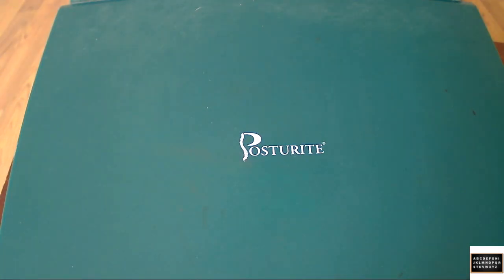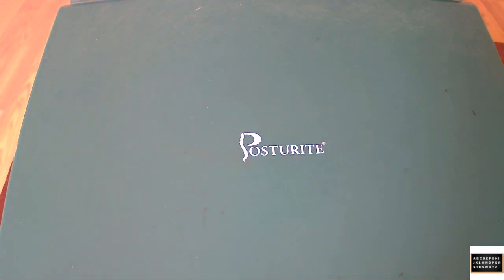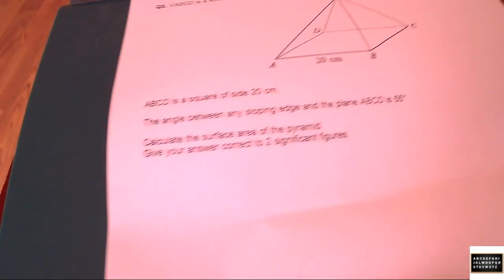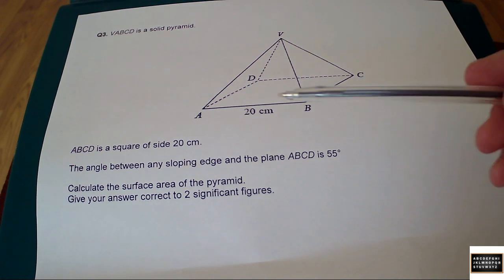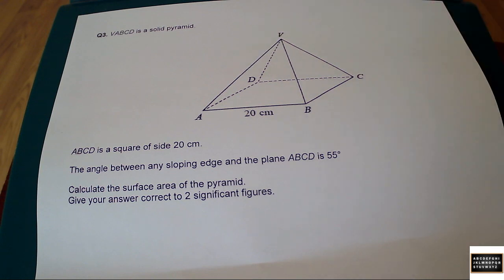Quite straightforward, just a little bit of testing on area of trapezium and so on. Next question really could have been within 3D trig, but is nevertheless an interesting question all the same. This particular question, the square base pyramid, is talking about the surface area of a pyramid. So surface area of a pyramid will be the area of this side, this side, this side, the back side, the bottom, all added up together.